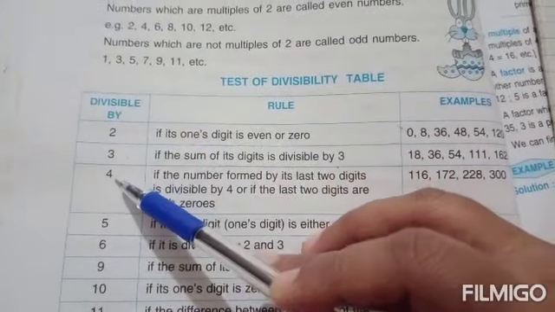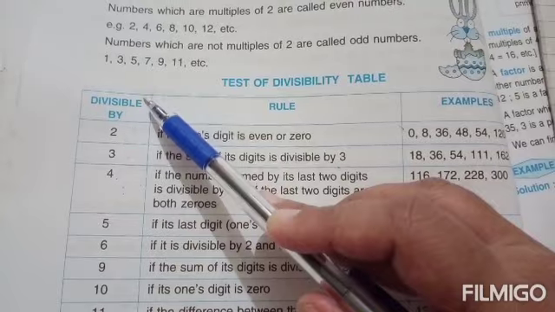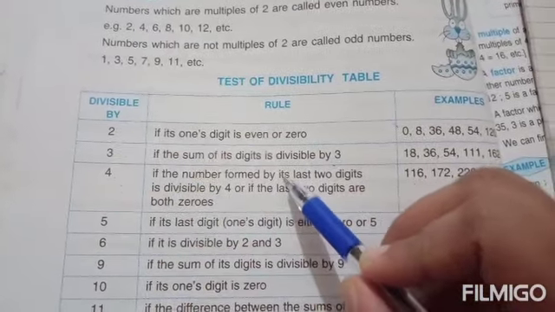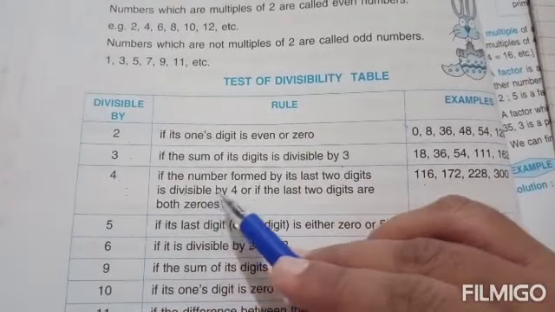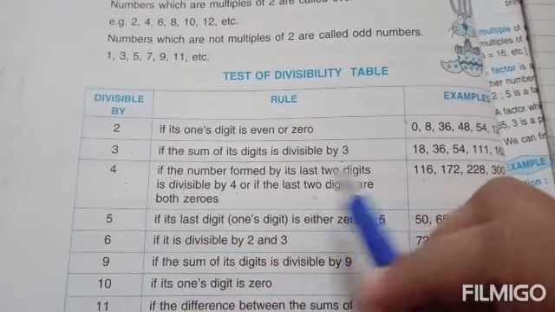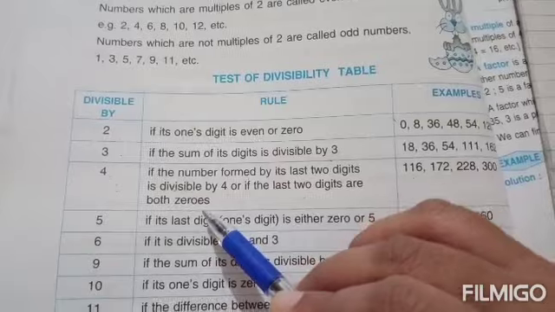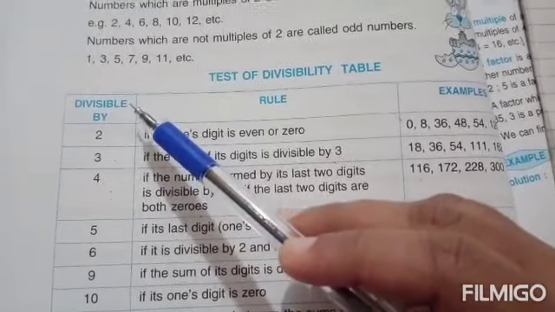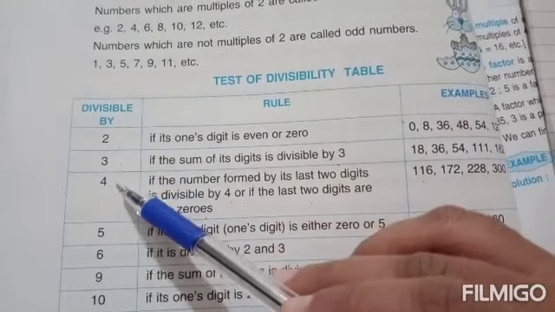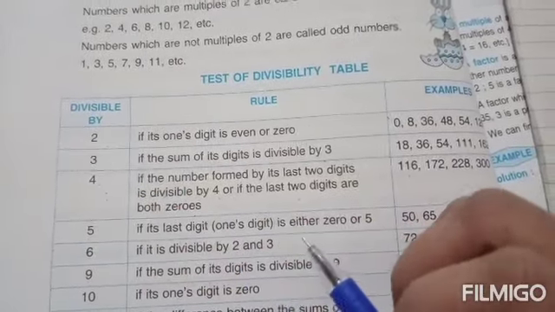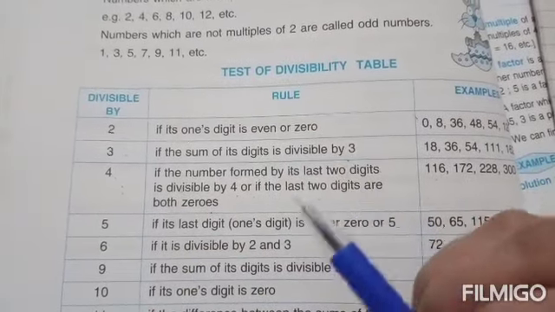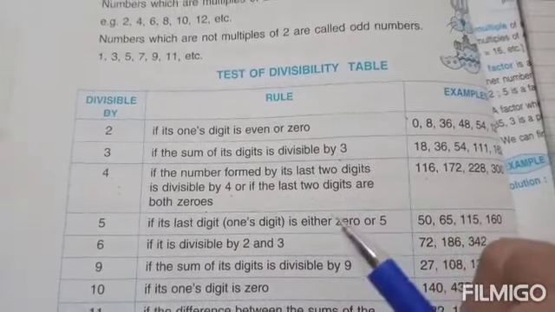Next, divisible by 4. A number is divisible by 4 if the number formed by its last two digits is divisible by 4, or if the last two digits are both zeros. So if you are given a number and you have to check whether that number is divisible by 4, you have to look at the last two digits, the number formed by those last two digits.